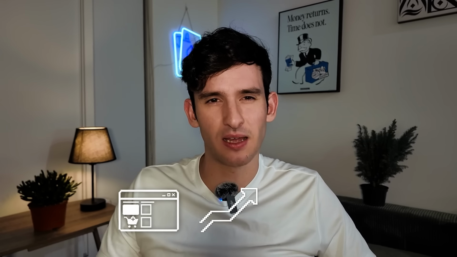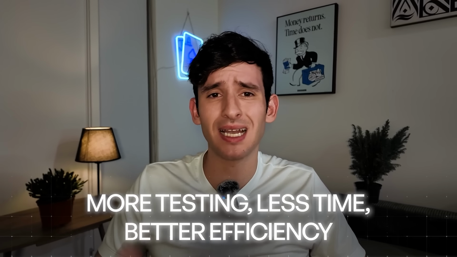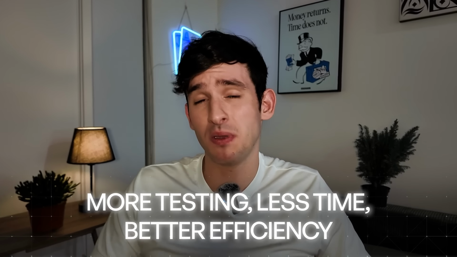This completely changes how you test products. Instead of spending money up front, you can now generate ads first, test a lot faster, and only focus on the products that actually show some results. No samples needed in the beginning, and no creators needed as well. Just more testing in less time and just being more efficient.